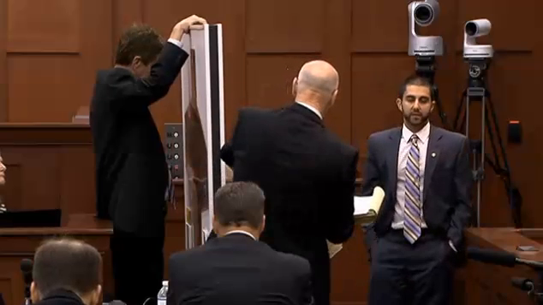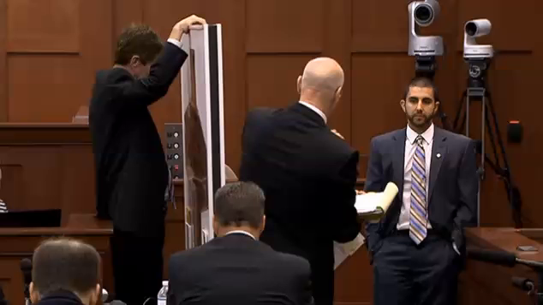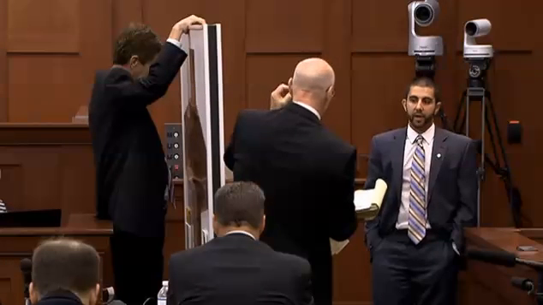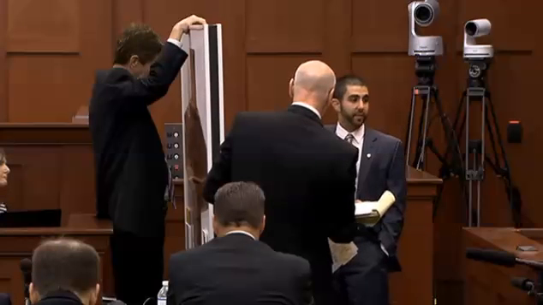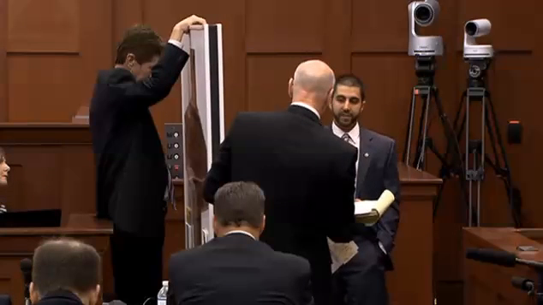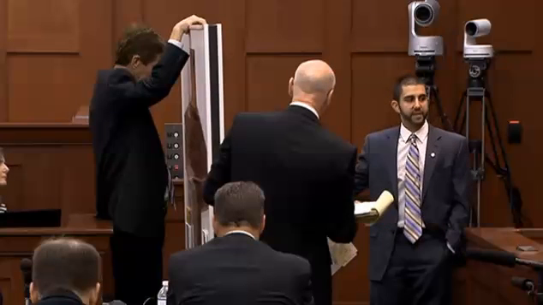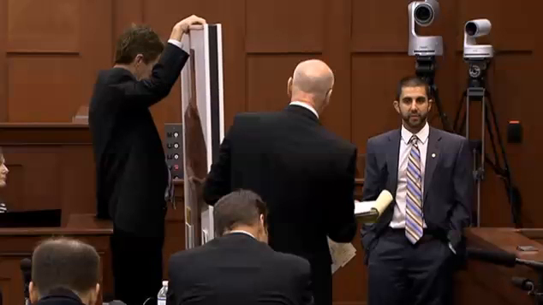You just swabbed it basically from the elbow down to the cuff. Yes. Not having seen any blood, correct? Correct. I first used the filter paper to rub it and test for the possible presence of blood, and that was negative on both sleeves. So I performed the swabbing, DNA testing, and there was no DNA foreign to Trayvon Martin on either of those.